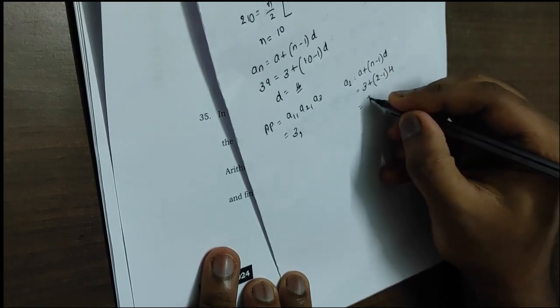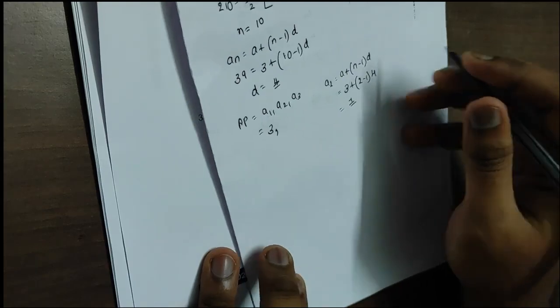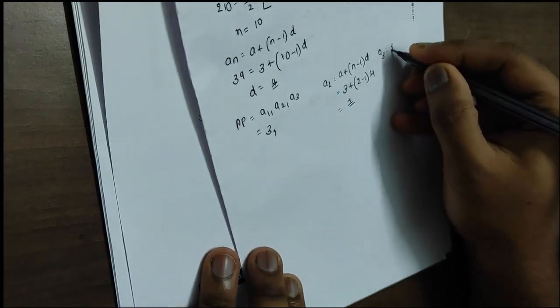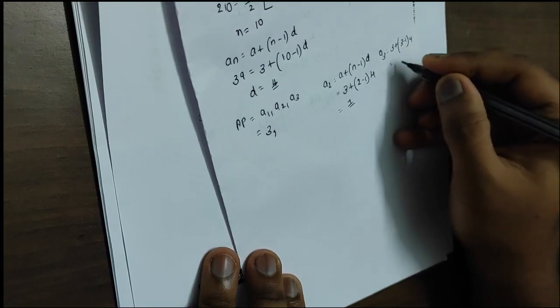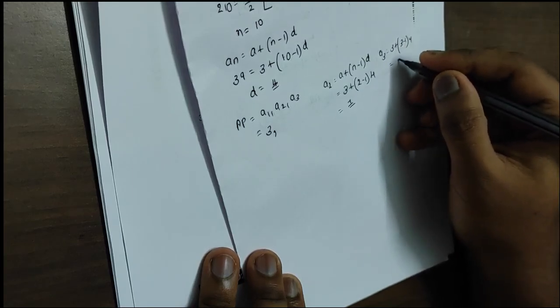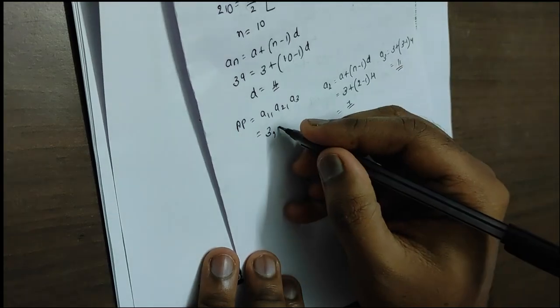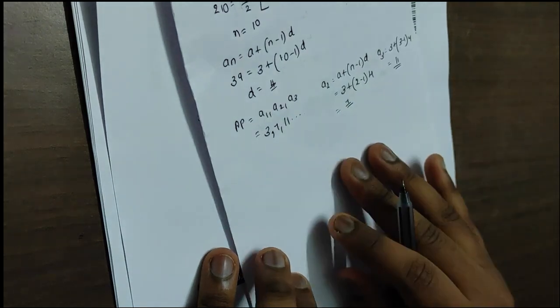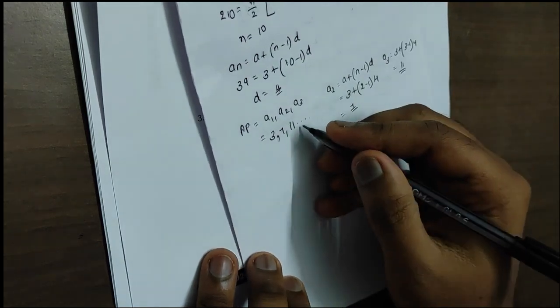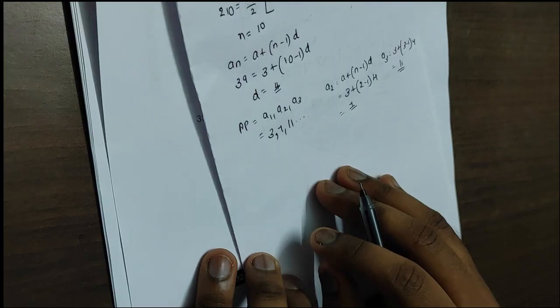This is 4 plus 3, that is 7. So on, find the value of a3. A3 is equal to 3 plus 3 minus 1 into 4, that is 11. So the arithmetic progression stands like this: 3, 7, 11. You need not solve everything, just putting 3 dots is more than enough.